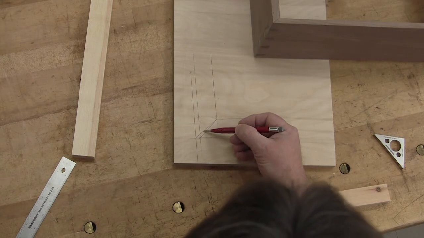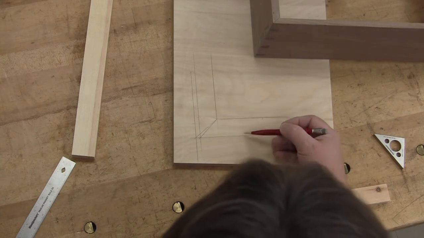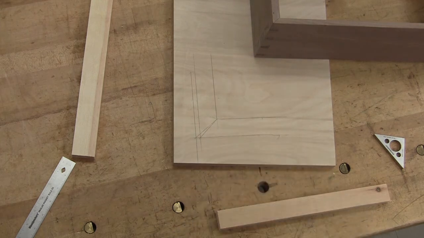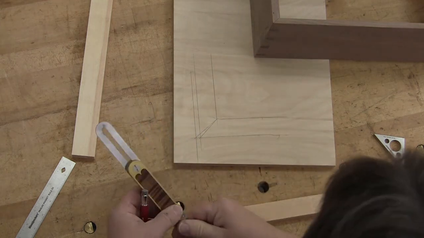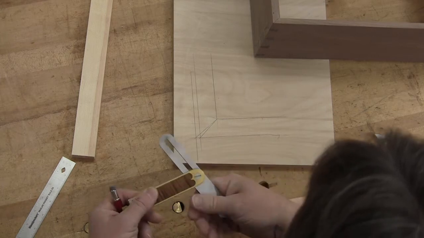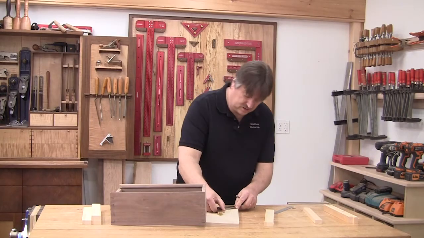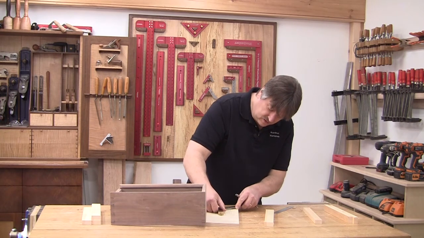This final angle, because the two moldings are different widths, here what I'm going to have to do is grab a bevel and set it to the proper angle based off of my drawing.